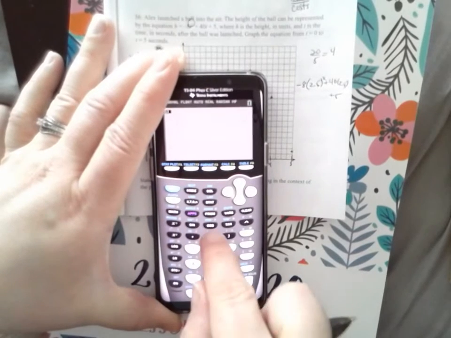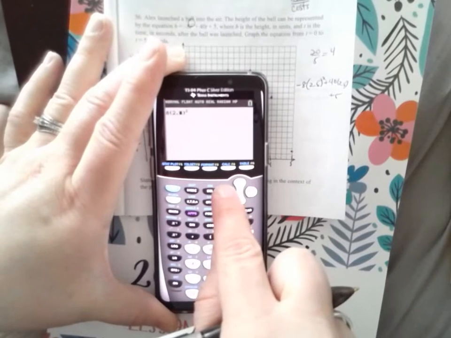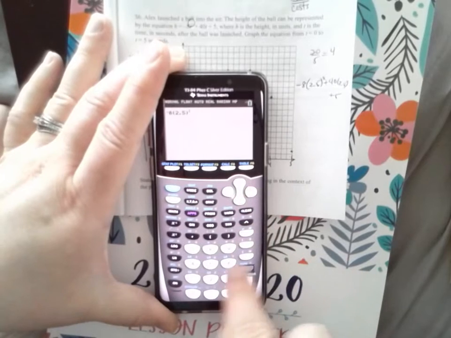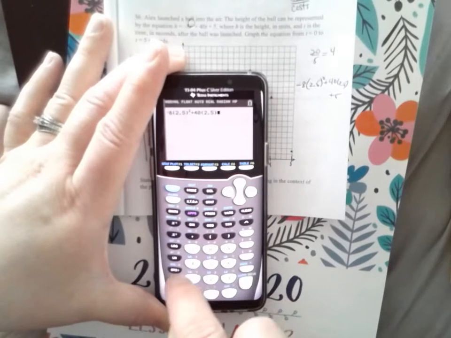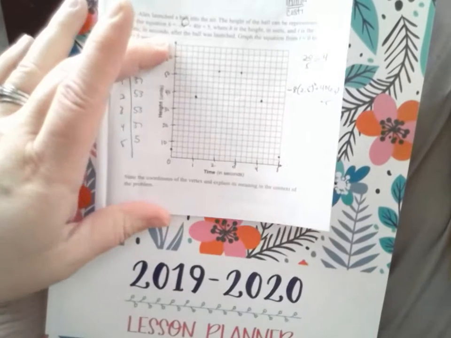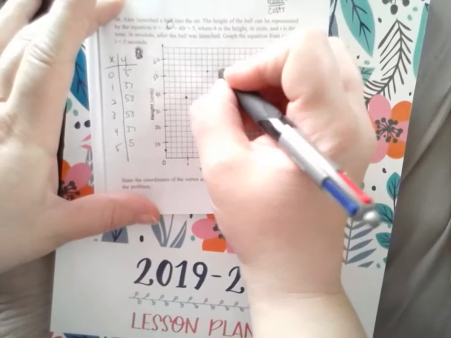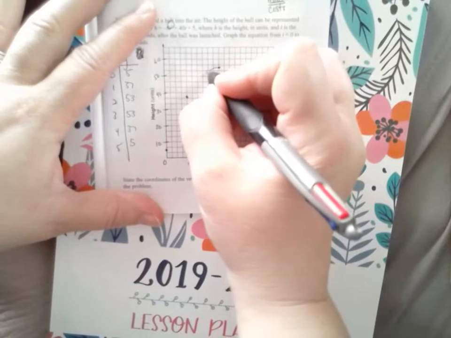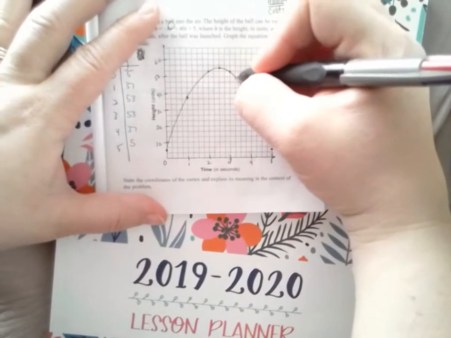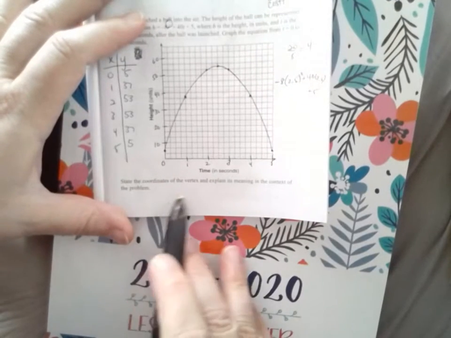Negative 8, 2.5 squared. Oops, that didn't seem right. Plus 40 times 2.5 plus 5. And I get 55. That means at 2.5, I'm going to hit a high point of 55, which should be right in between. Now I can curve my graph. Remember, these are soft U's. Don't make straight segments. State the coordinates of the vertex.